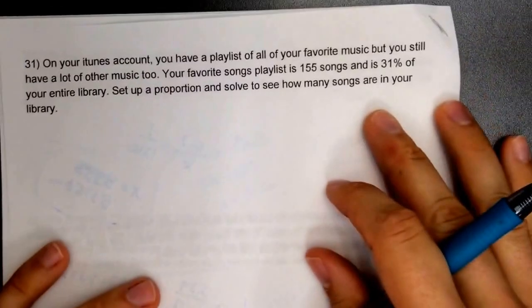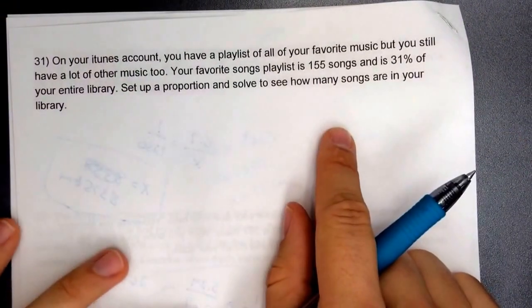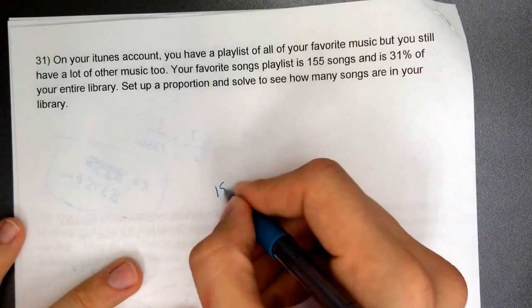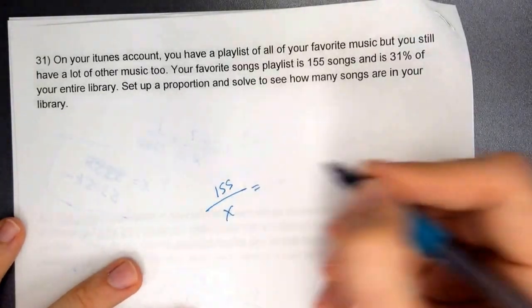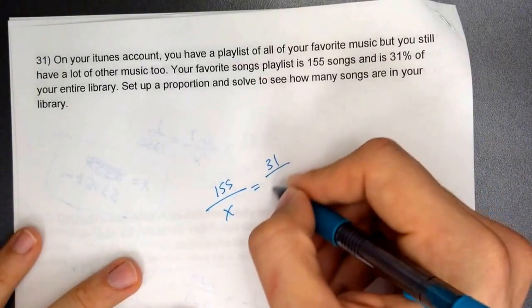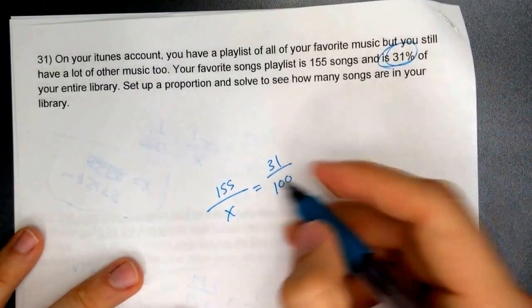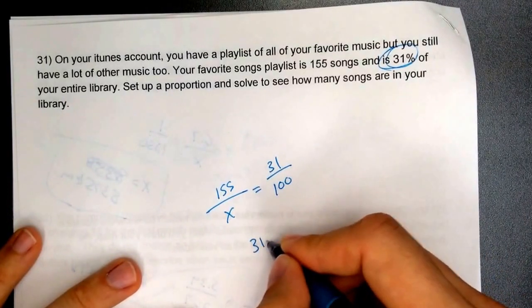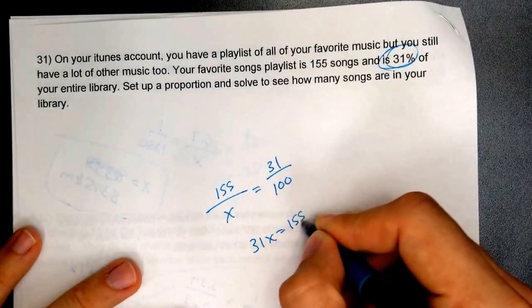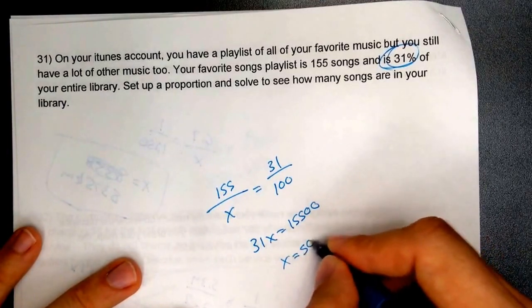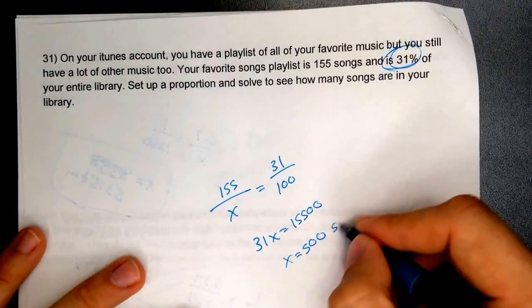Last question. We have a playlist, 155 songs are on our favorites, and that's 31% of the entire library. So 155 out of an unknown amount is equal to 31 over 100, 31 being that 31%. We cross multiply. 31x is equal to 15500. Divide the 31 off, and you will get 500. So there are 500 total songs in your library.